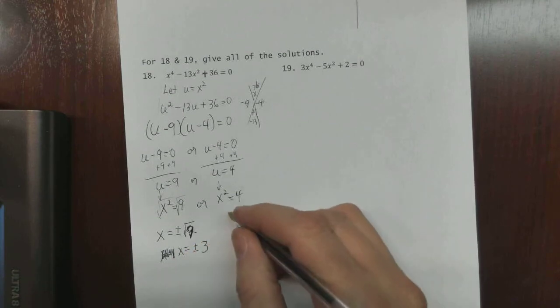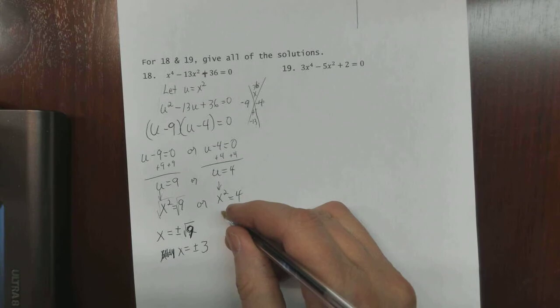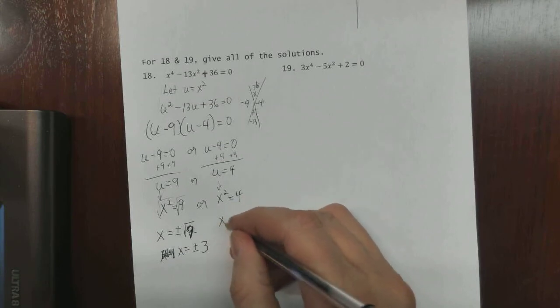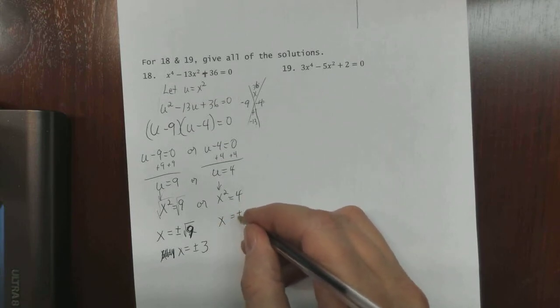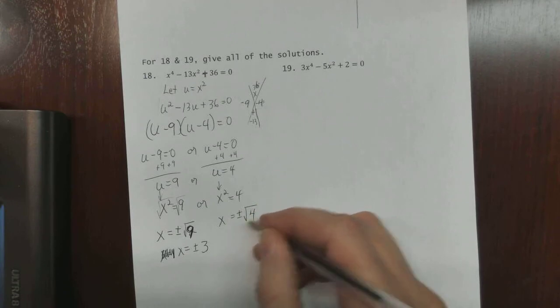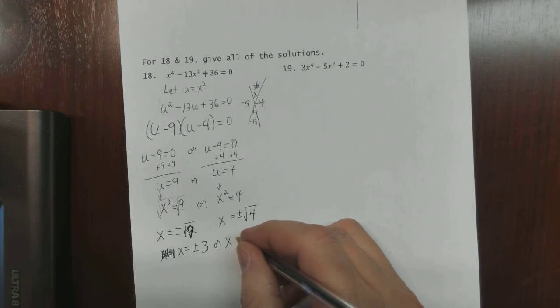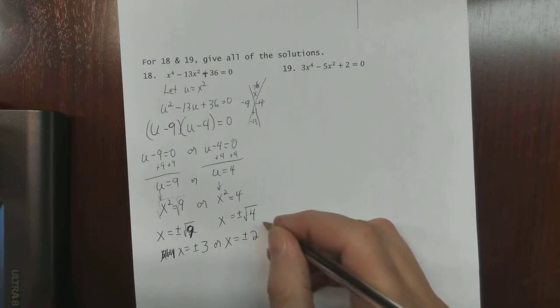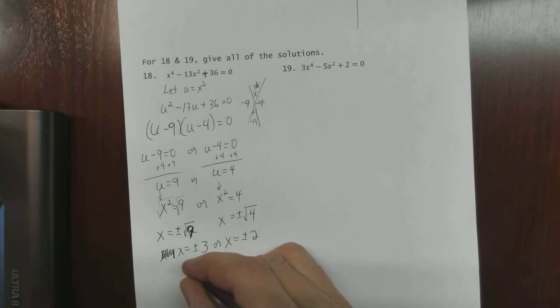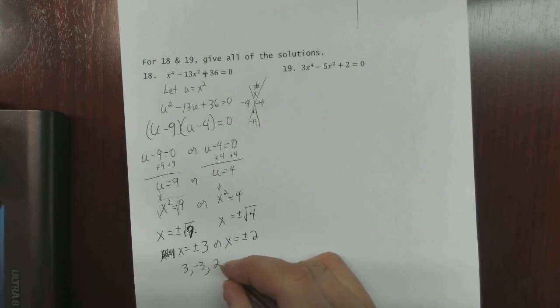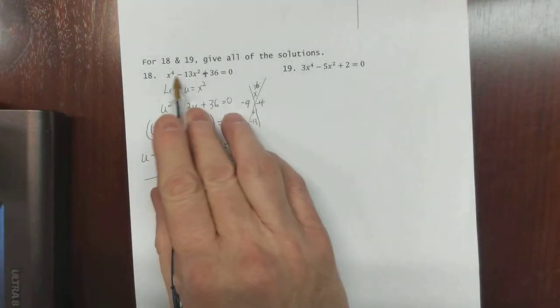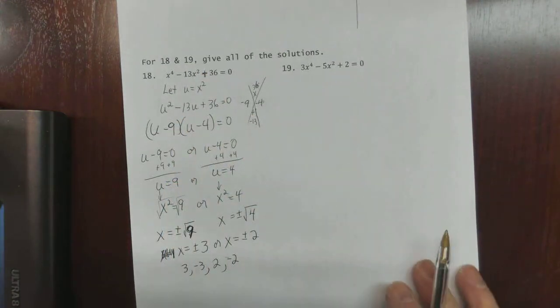So positive or negative 3. Doing the same thing here, x would be the positive or negative square root of 4, which means positive or negative 2, because the square root of 4 is 2. So your solutions are 3, negative 3, 2, or negative 2. Any one of those will be a solution to this equation when it's plugged in.